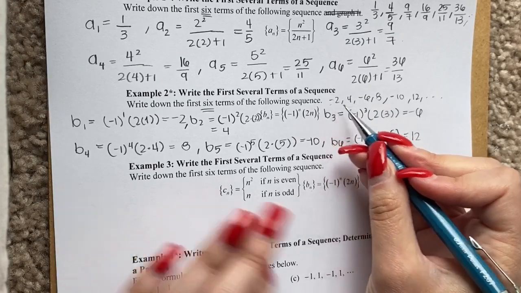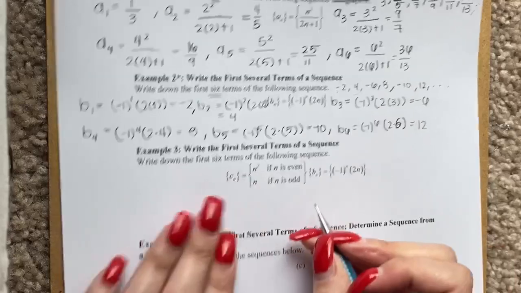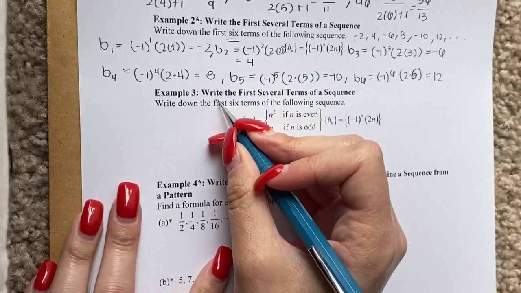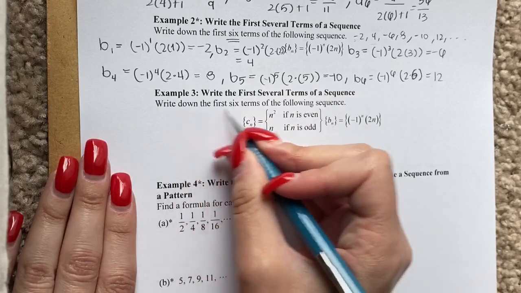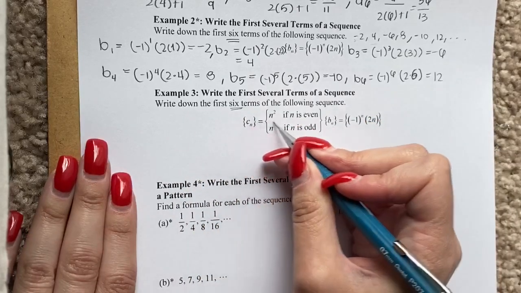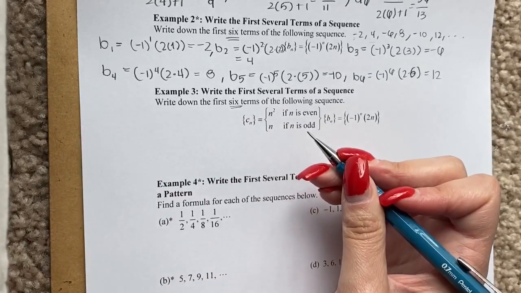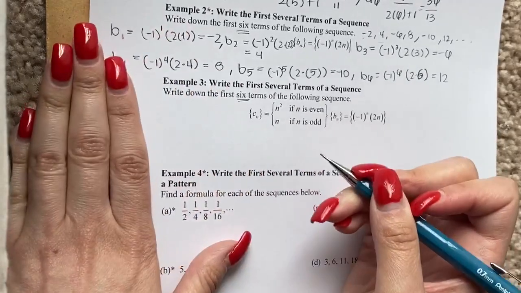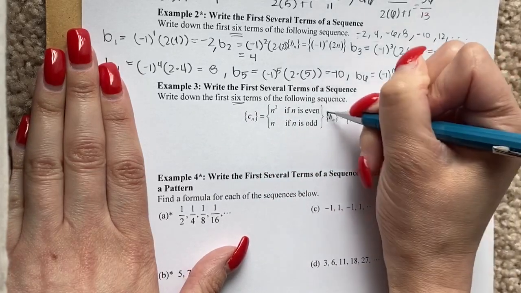In calculus, you'll learn more about these alternating sequences. Example number 3: you need to write the first several terms of the sequence. In this situation, we need to write 6. This one is what we call kind of like a piecewise function, if you remember piecewise functions from back in the day.